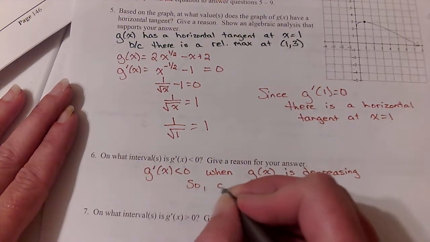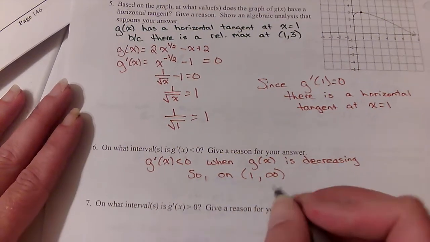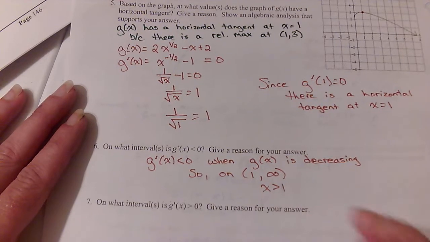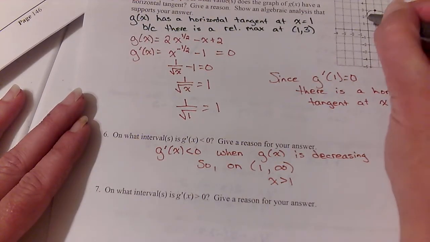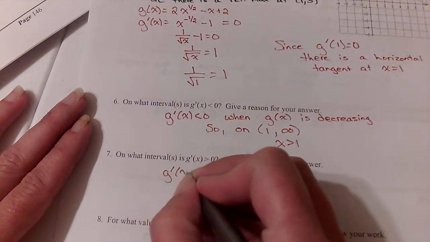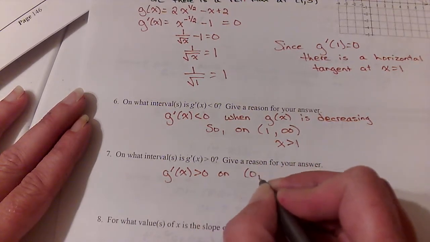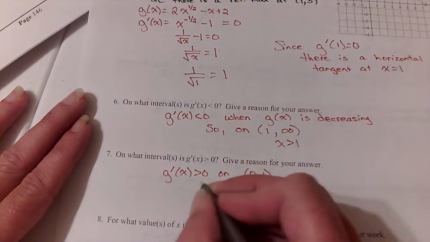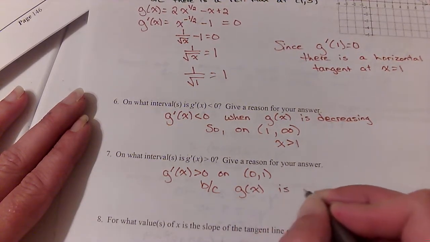So on the interval from 1 to infinity. Or you could say x is greater than 1 if you wanted to. When is g prime positive? Well, when we're increasing. And that's a really short place. So g prime of x is greater than 0 on 0 to 1 because g of x is increasing.